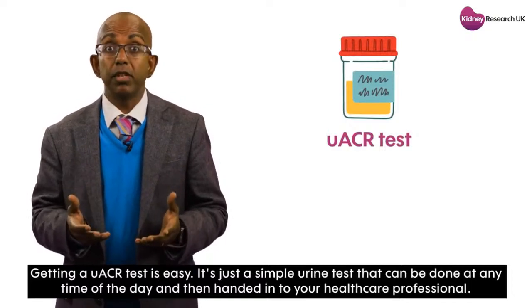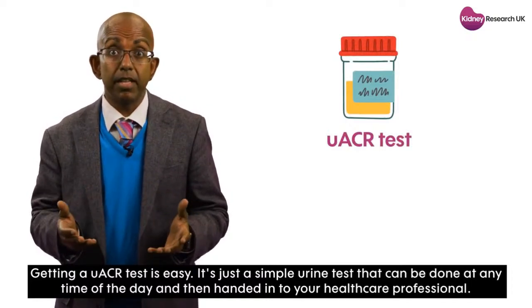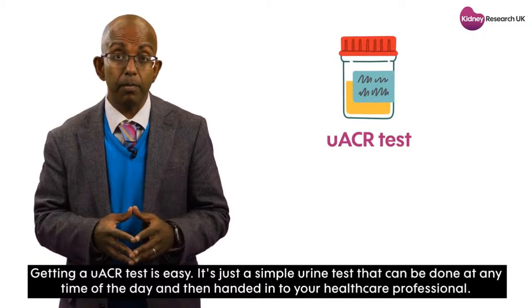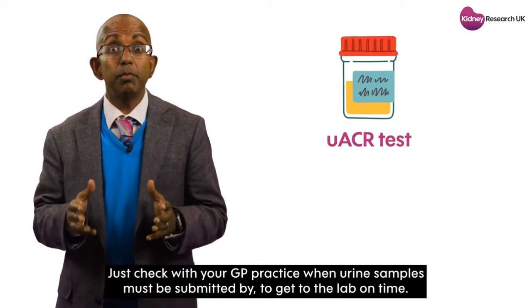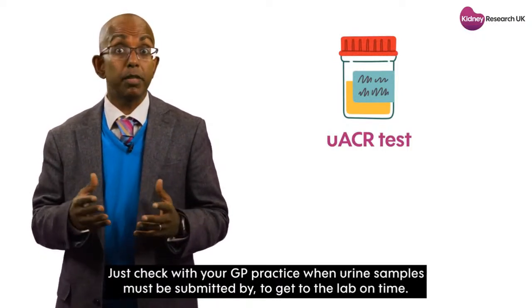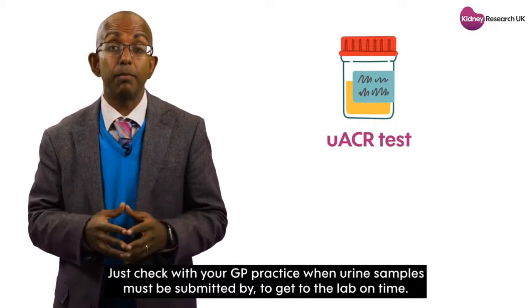Getting a uACR test is easy. It's just a simple urine test that can be done at any time of the day and then handed in to your healthcare professional. Just check with your GP practice when urine samples must be submitted by to get to the lab on time.